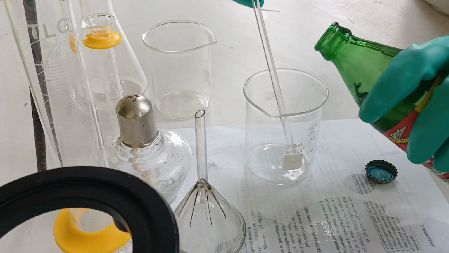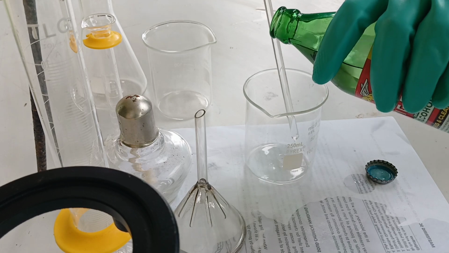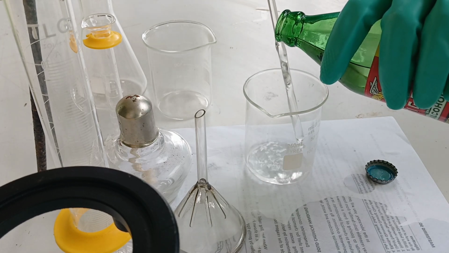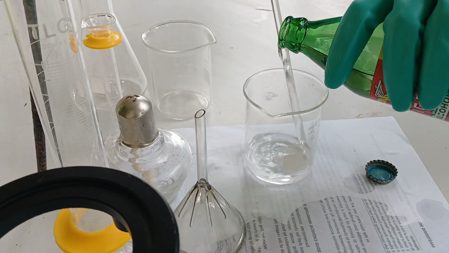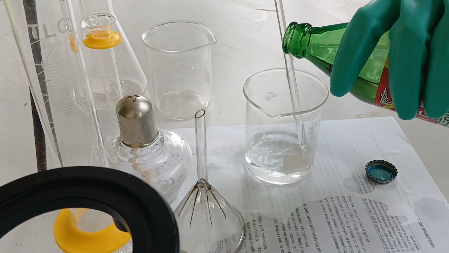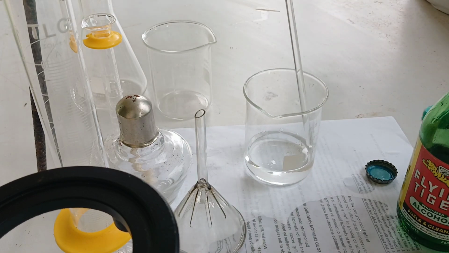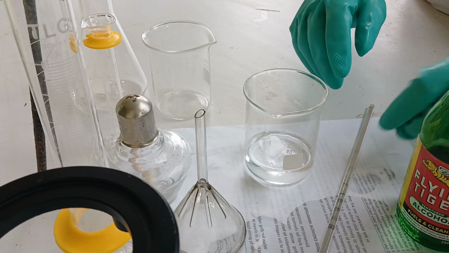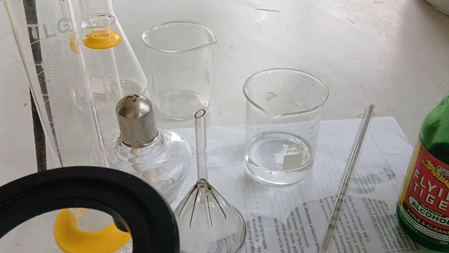With the use of the stirring rod as your pouring guide, transfer the liquid to the other container which is open mouth, just like that. That's the best technique to transfer, observe when you are inside the laboratory. Avoid spillage, number one objective. After which, you return the lid to your container.